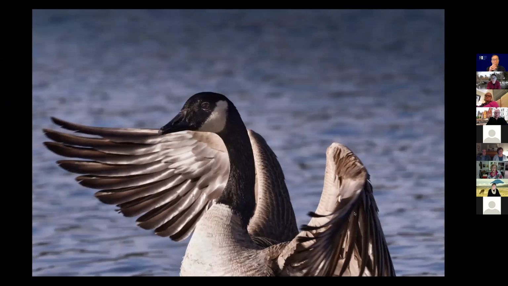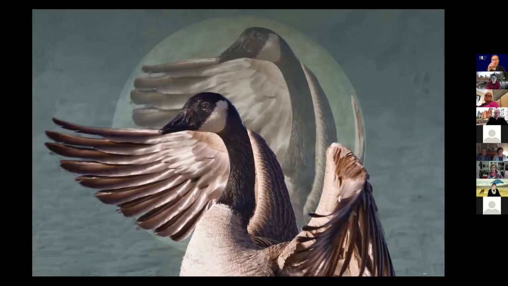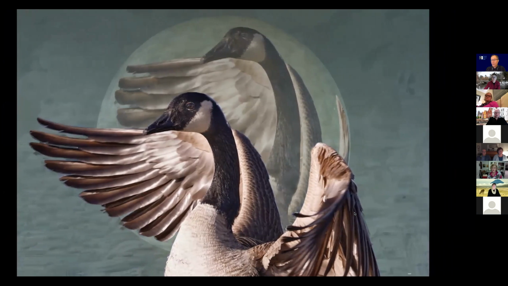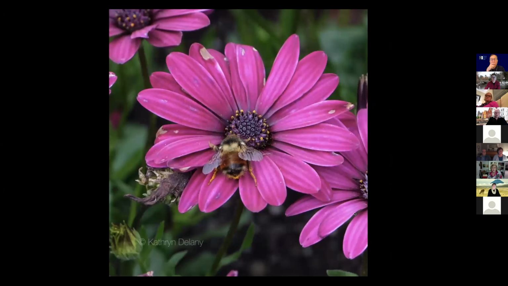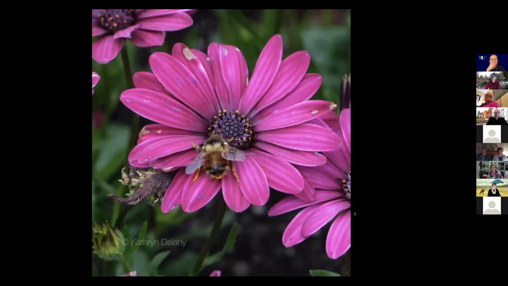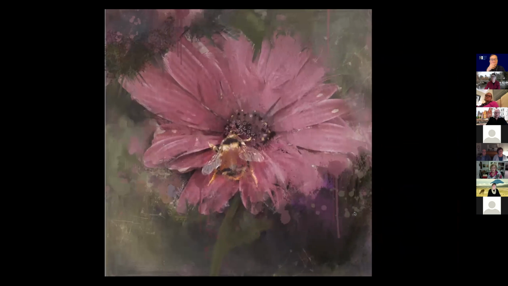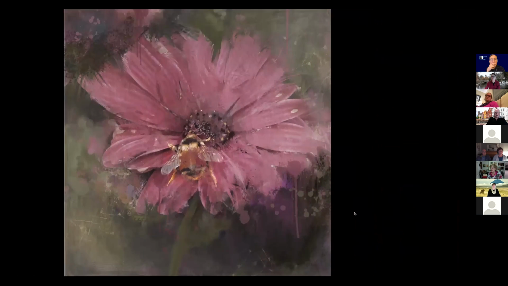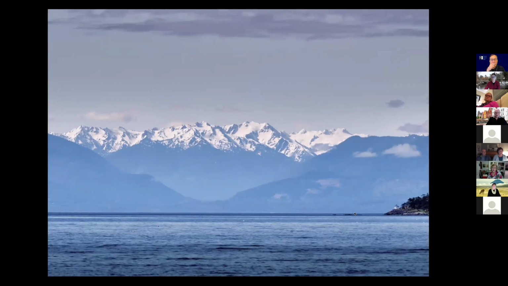Photograph across to a little bit of a surreal double globe look, with lots of nice textures and colors. The photograph of the bee and the flower to a more artsy color splashy thingy. Now this one is a composite.